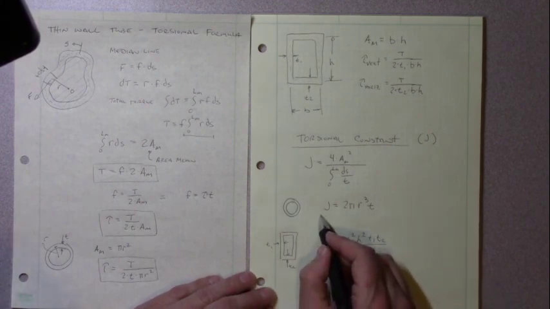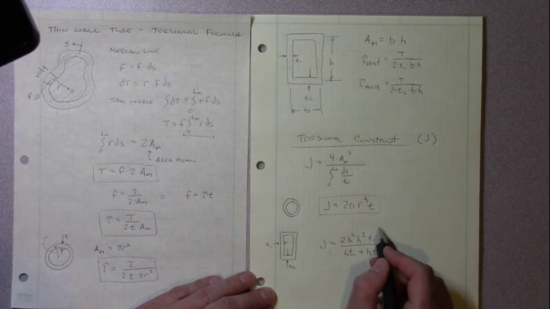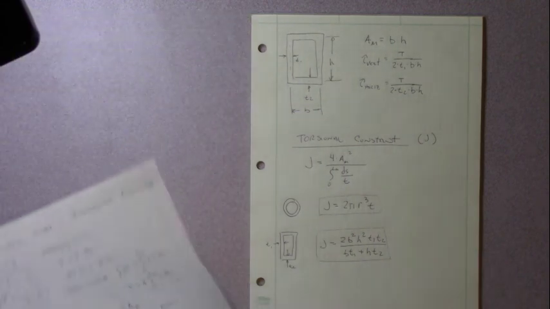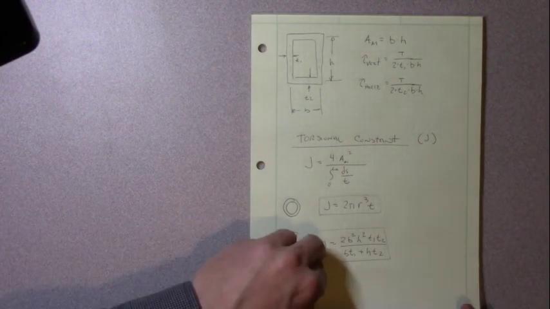So now we've got different J's, different torsional constants, for different geometry shapes.